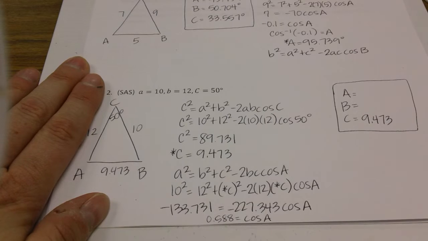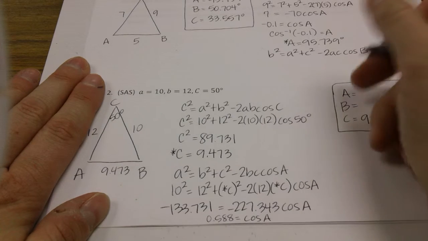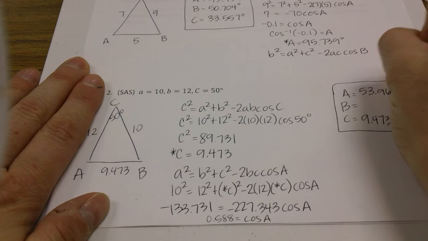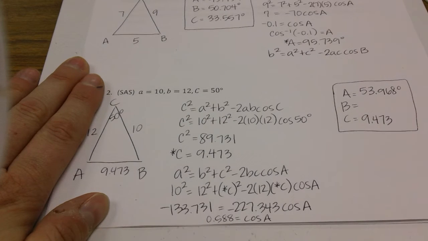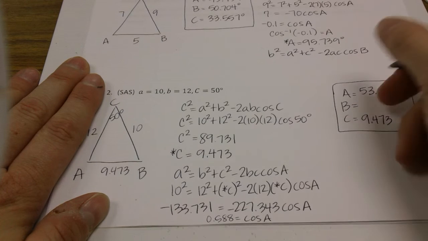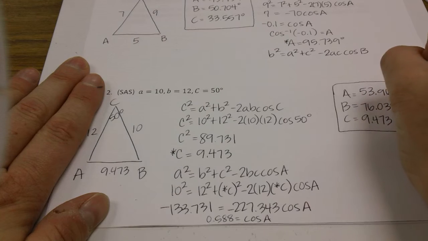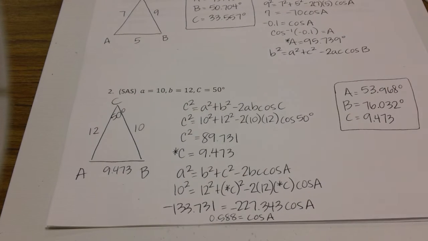And then when we do the cosine inverse, we'll find that A is 53.968 degrees. Once you have your angle A, you can go ahead and subtract 180 minus A minus 50 degrees, which is our C angle, and get B, which is 76.032 degrees.